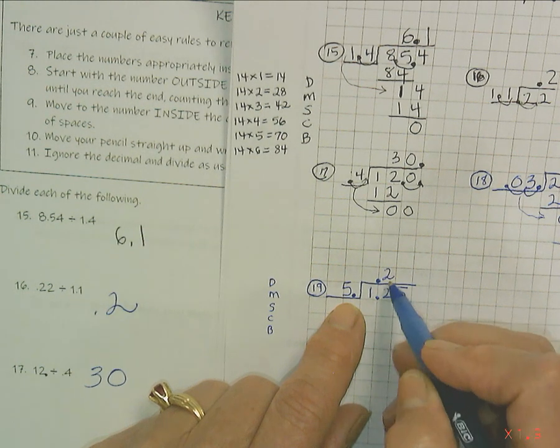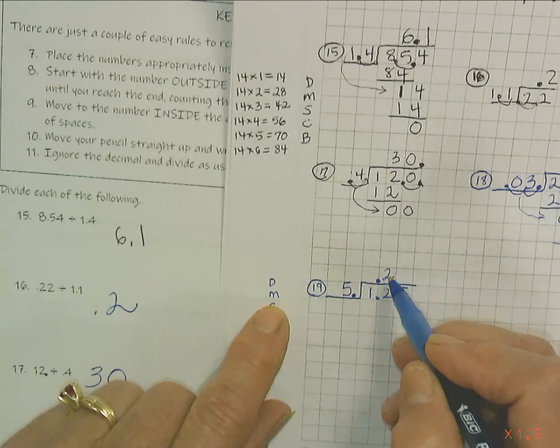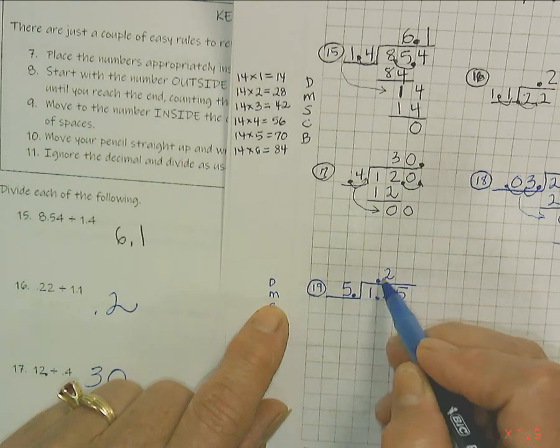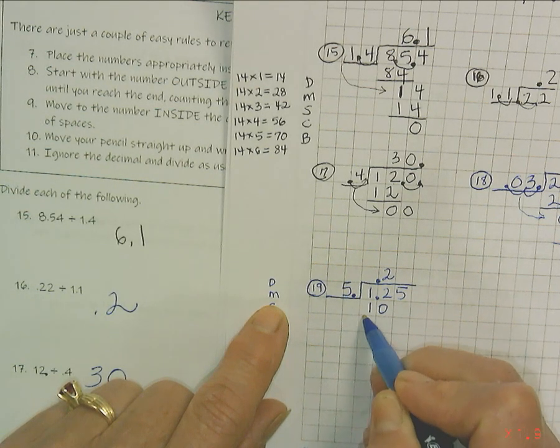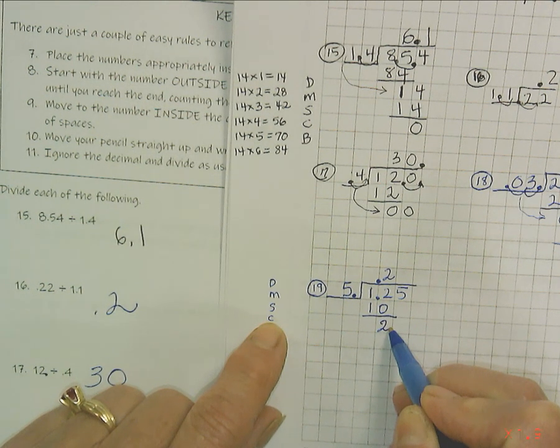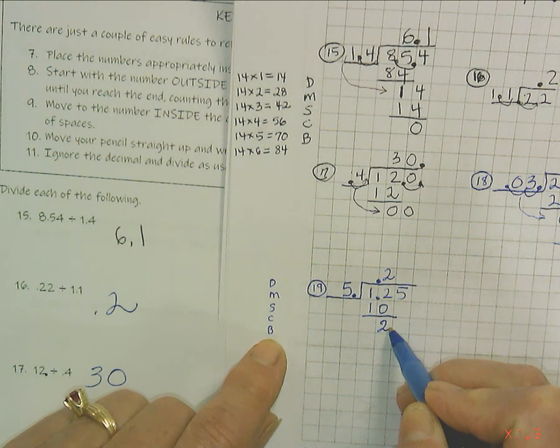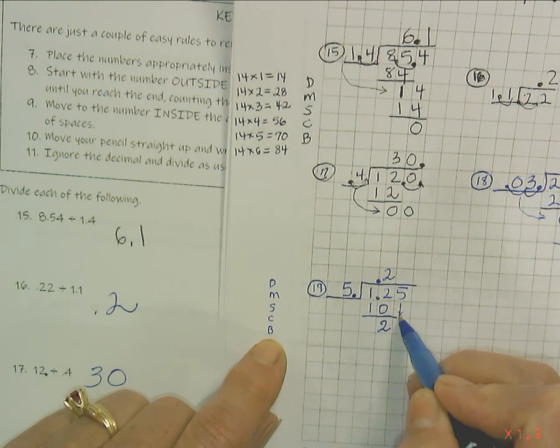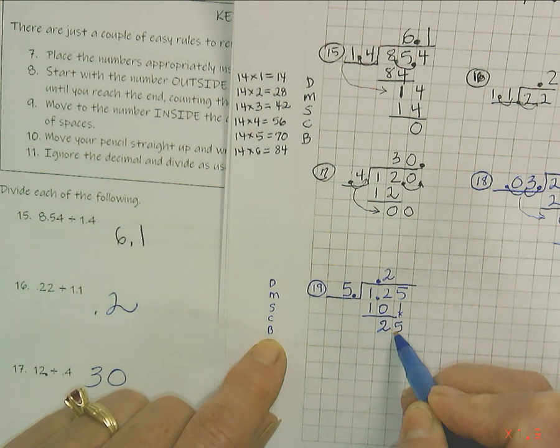So Hannah, is 1 big enough for 5 to go into it? No. No, it's not. So we have to look at the 12. Will 5 go into 12? Yes. How many times? 2. 2 times. Graham, now we're going to multiply. What is 2 times 5? 10. Now we're ready to subtract. We get 2. Does that compare well? Yes. And do we have anything to bring down? Yes. We bring down the 5 and we start all over again.